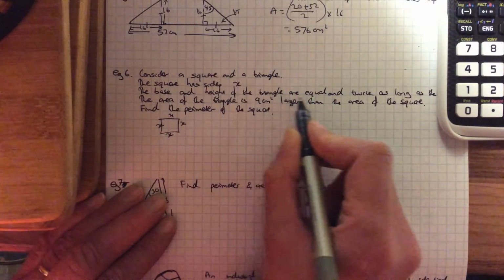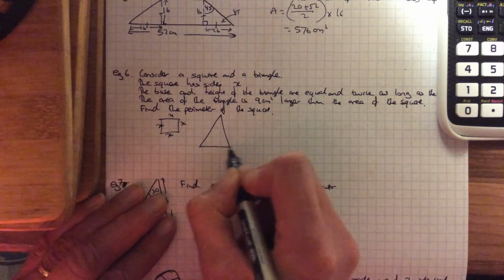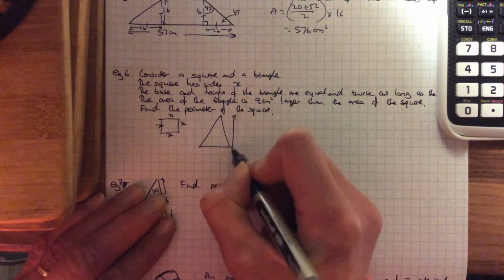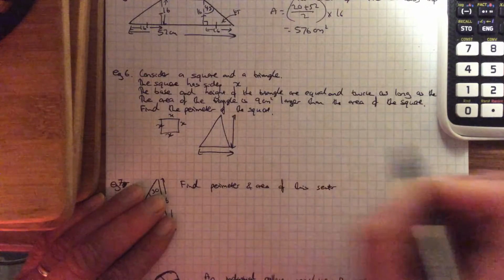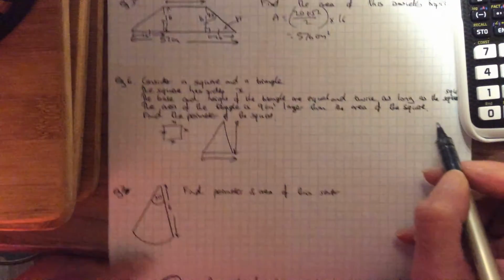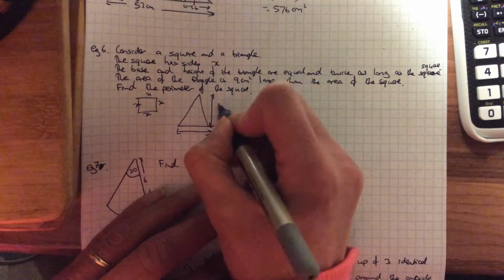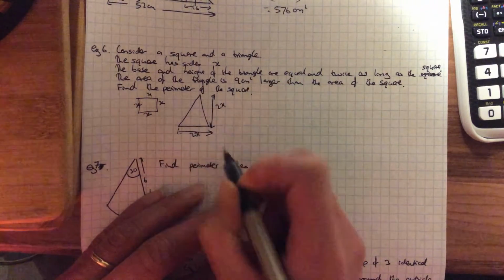The base and the height of the triangle are equal. So let's get the triangle drawn out. So the base and the height are equal. Mine don't look very equal, but I'll assume they are. And they are twice as long as the square. So the square is x, this is 2x, this is 2x.